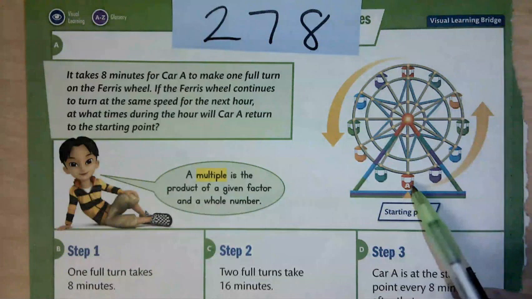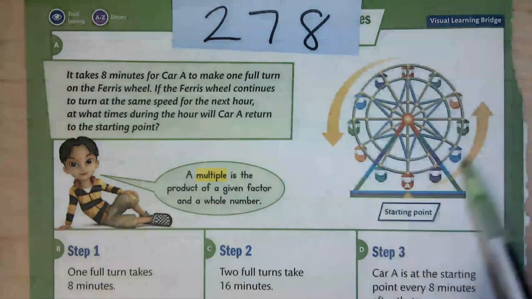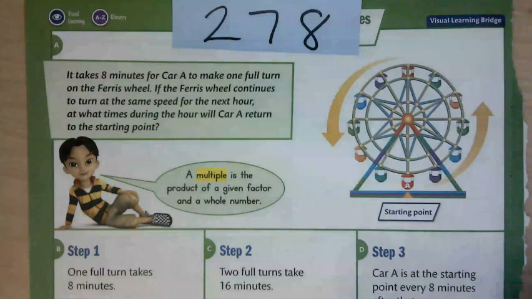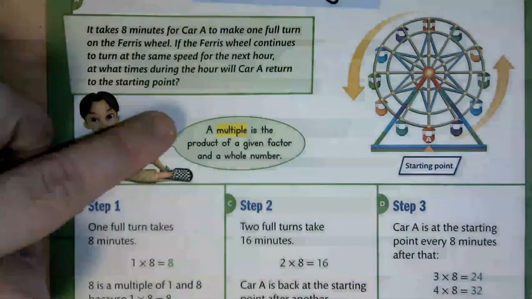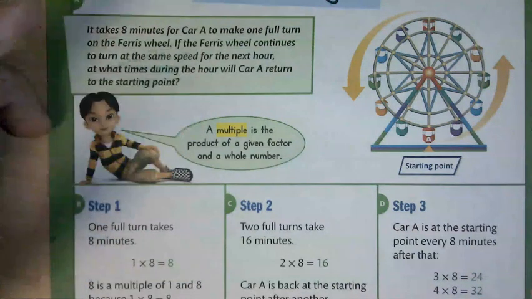So here's car A on the Ferris wheel. It's going around and around. And so each time it takes 8 minutes. So we want to figure out, well, what are the multiples of 8 that we're going to see during this hour? All right. So if you look here, it says a multiple is a product of a given factor and a whole number. So there we go.